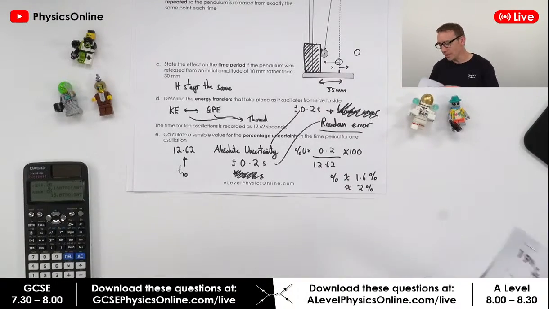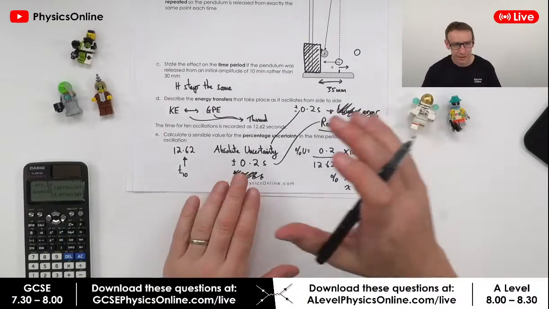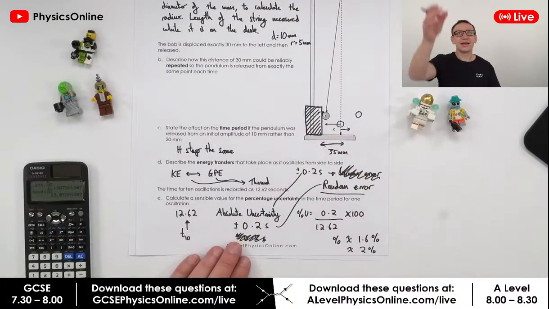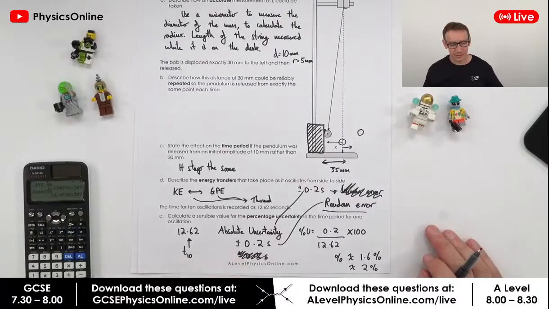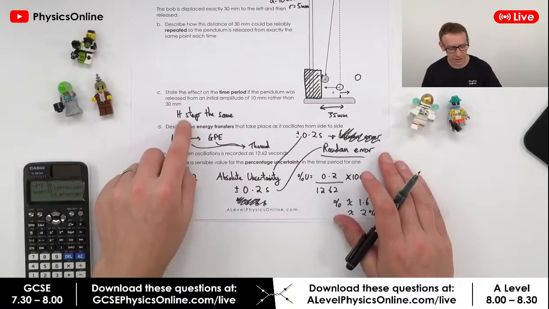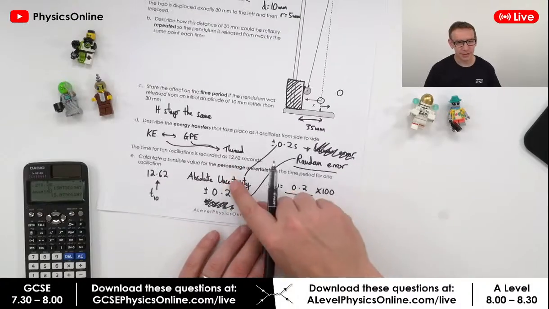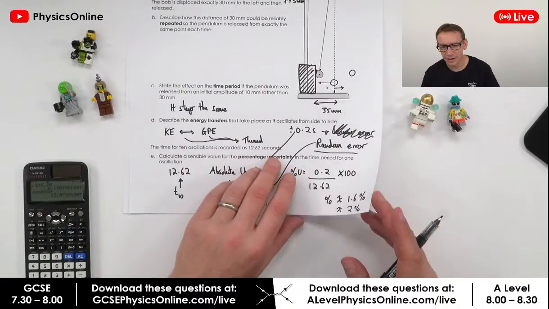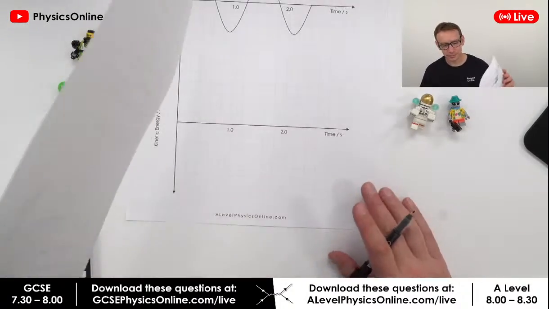Okay, so we know we can work out that percentage uncertainty. So this question so far, there's nothing here that is unsuitable for somebody in year 12. It's about how to take accurate measurements of a setup. It's about the change in energy. It's about looking at absolute uncertainty. So all of these are fine.